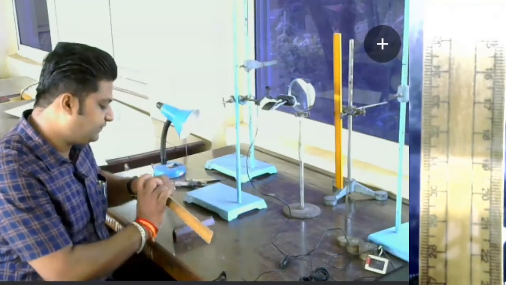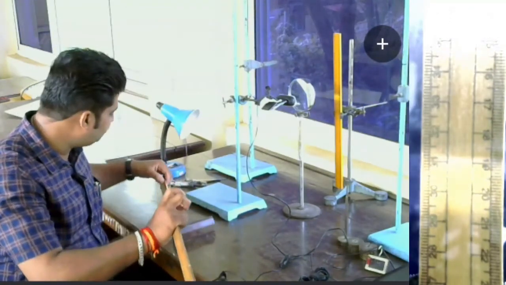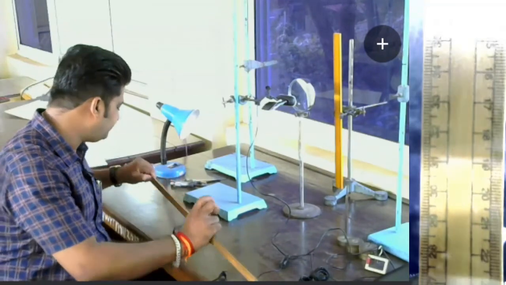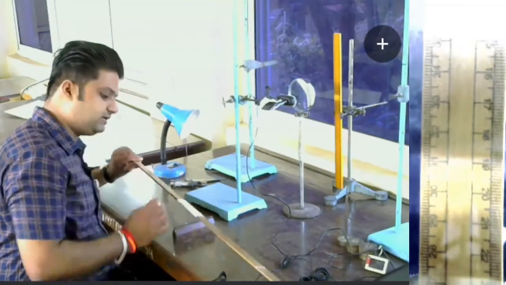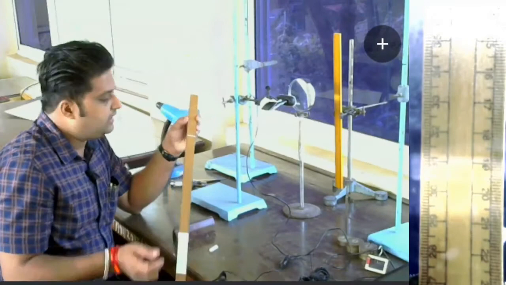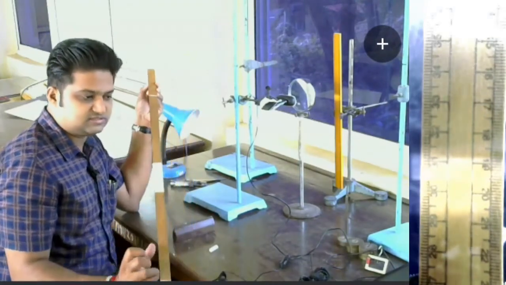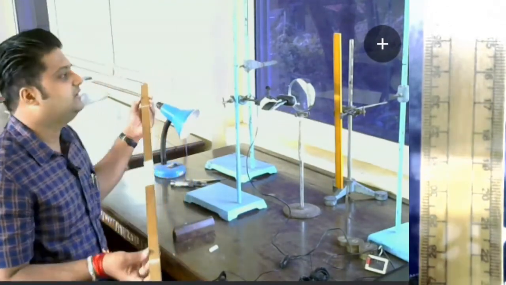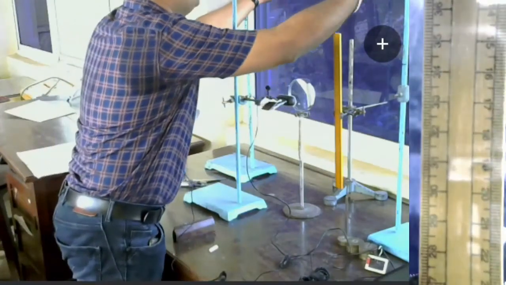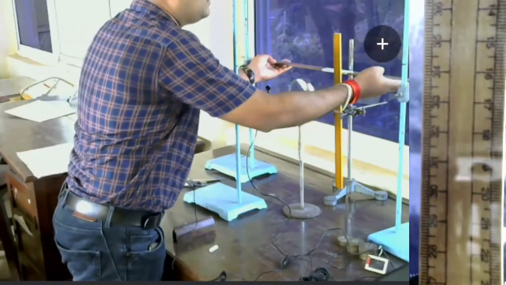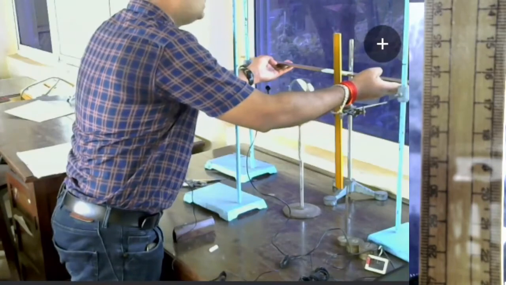And again I move from here 35 centimeters, so that would be around 14.5. So I just do this marking here. So I've got the two ends on which the knife edges are going to rest. Fine. So what I do next is I just bring this beam here, and I place it on the knife edge. All right, I place it on the knife edge.